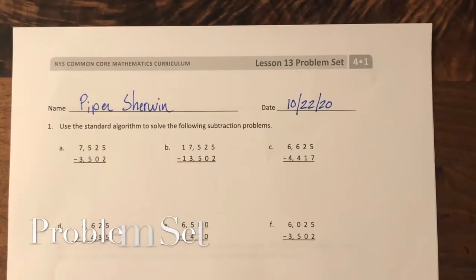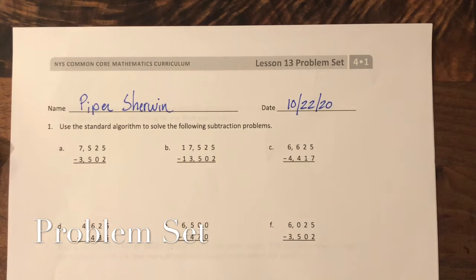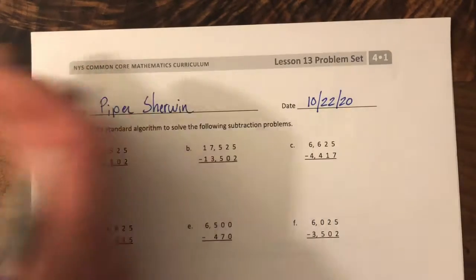All right, here we are at the problem set. And you're probably looking at this and seeing a bunch of subtraction problems, and you're exactly right. We're going to use the standard subtraction algorithm, which means the normal subtraction method. Just like in addition, we always start on the right side and we move left, all right?